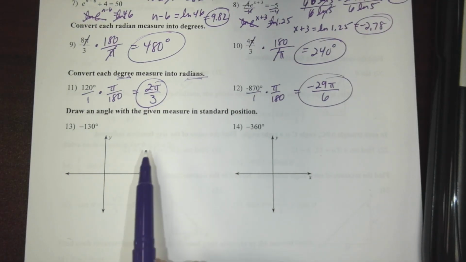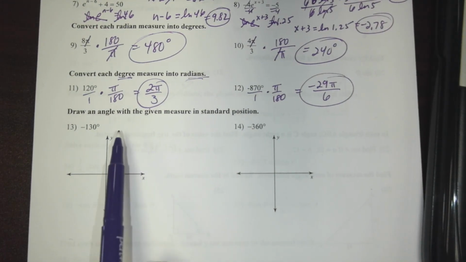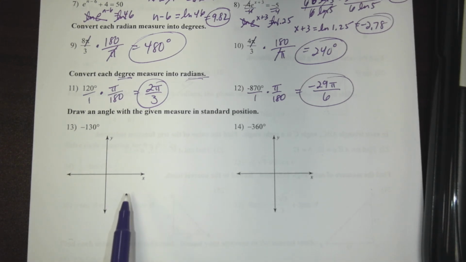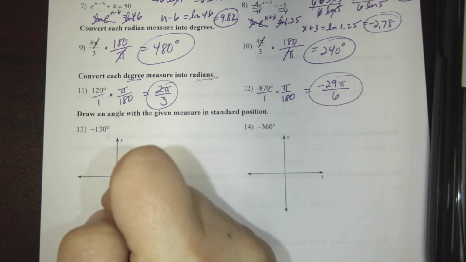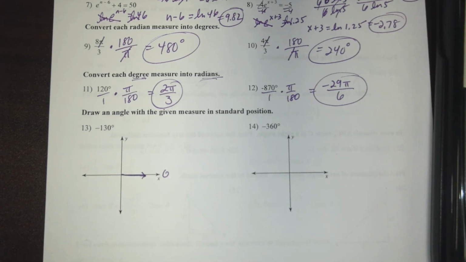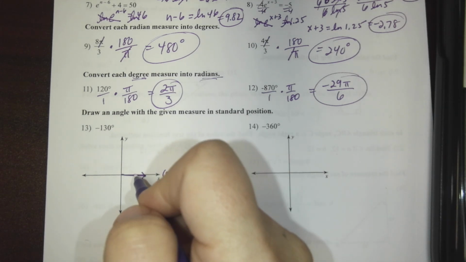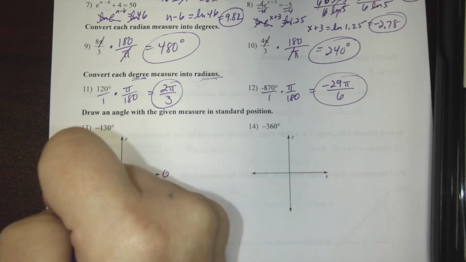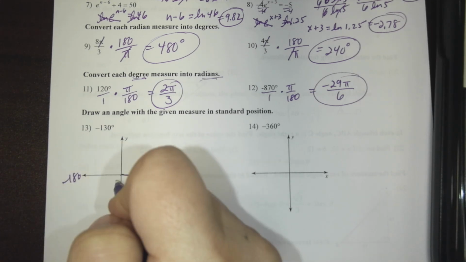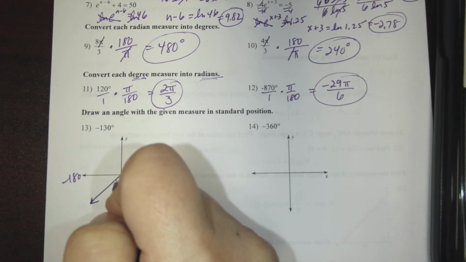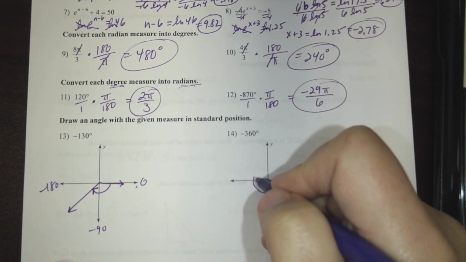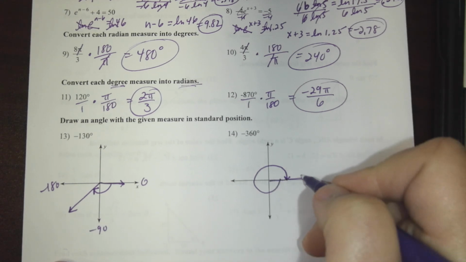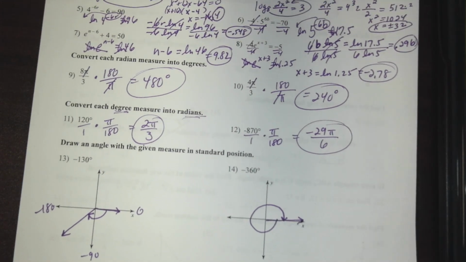Draw an angle with the given measure in standard position. So -130, remember going counterclockwise is positive, going clockwise is negative. And this is 0, this is where you start. And you have an original side right there, and then you're going to go -130. This is -90. This is -180. So -130 would be right about here. And so this would be the quadrant that you're drawing it in. -360 would wrap that way and land back there. That would be -360. All right. Next page.